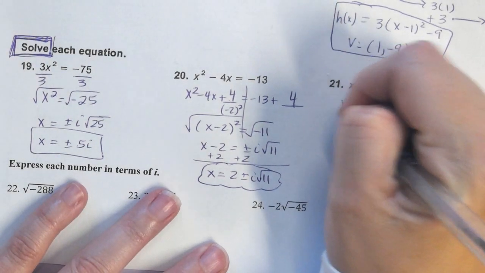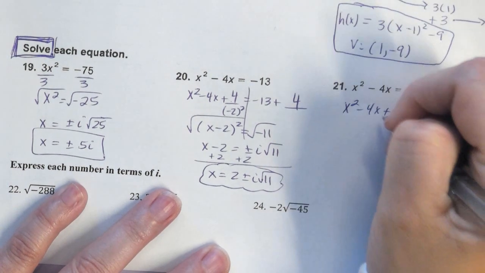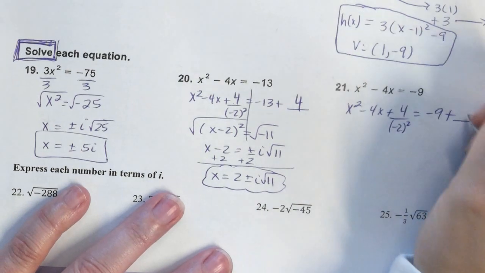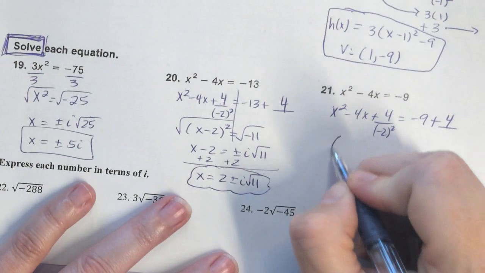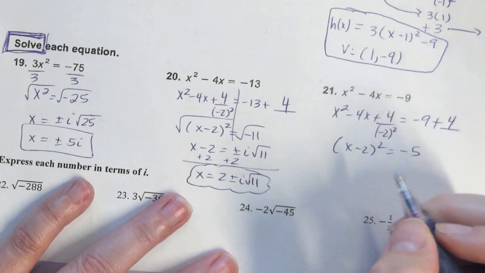And then 21's the same. So x squared minus 4x plus blank equals negative 9 plus blank. Half of negative 4 is negative 2. Negative 2 squared is 4. Do the same thing to both sides. (x minus 2) squared equals negative 5.